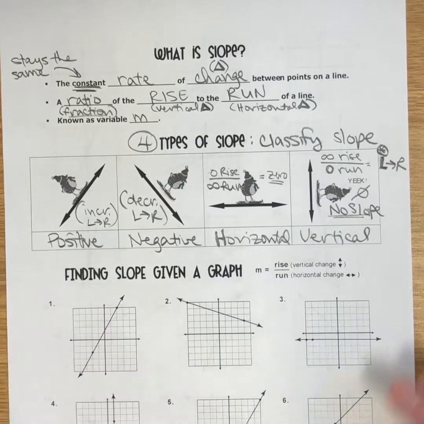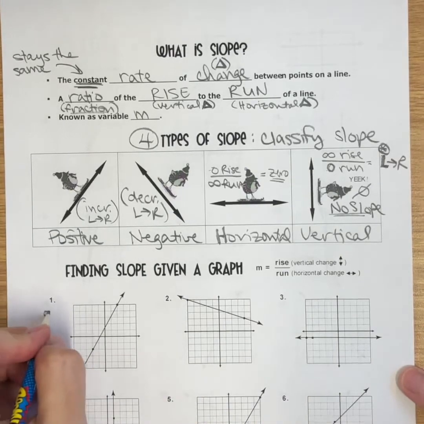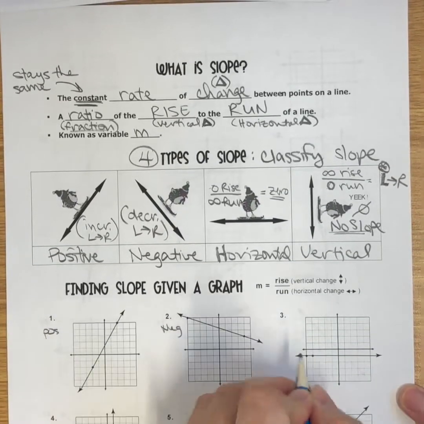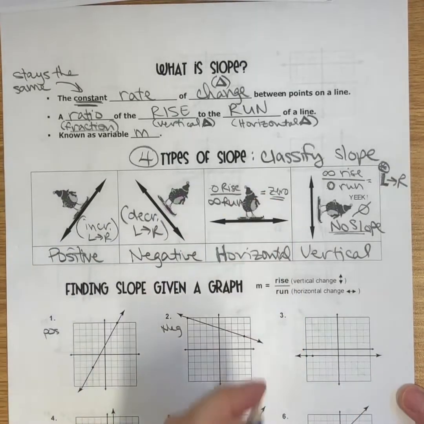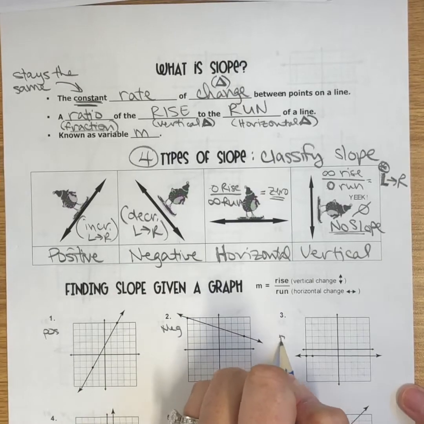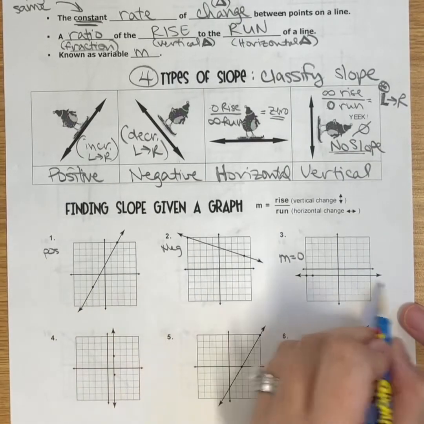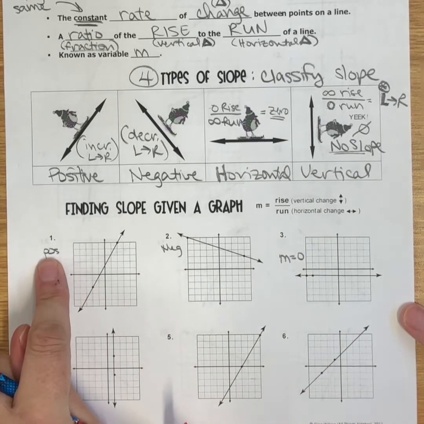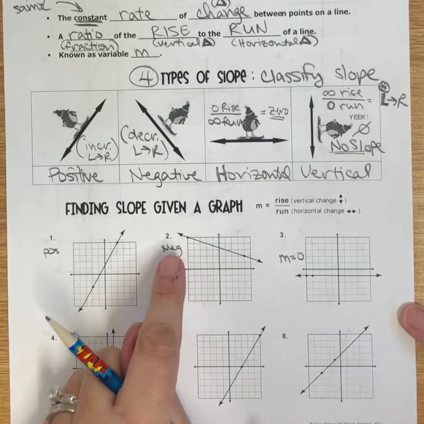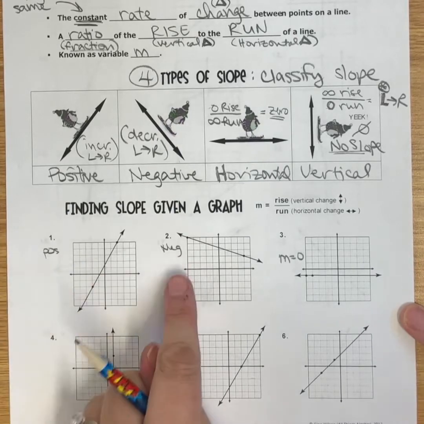Finding slope. First thing, you could quickly go through and say, okay, well, I know this is going to be positive. I know this is going to be negative. Well, horizontal, remember we said horizontal has a 0 slope? So all you have to do is say m equals 0, because we know that it's a horizontal line. Now, we're going to come back to these, because the only reason why I go through quickly is sometimes people will count the rise and the run, which I'm going to show you in a minute, but they forget to put the final answer with the correct sign.